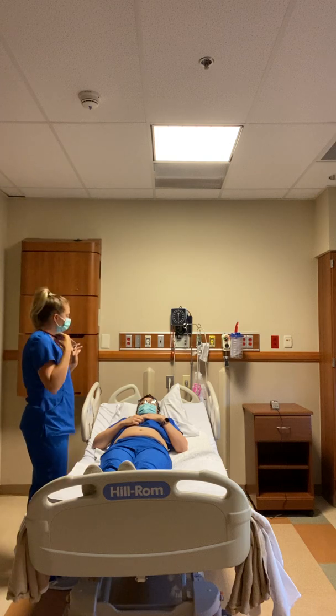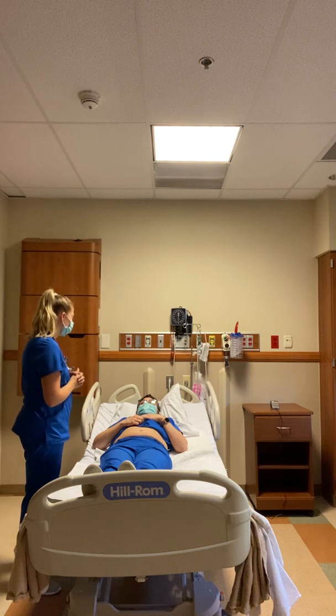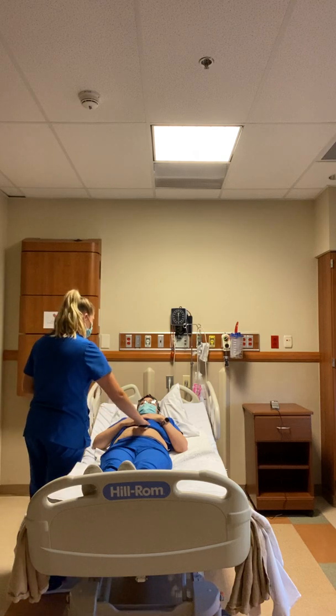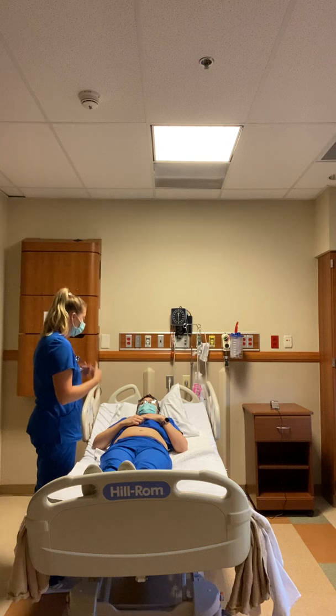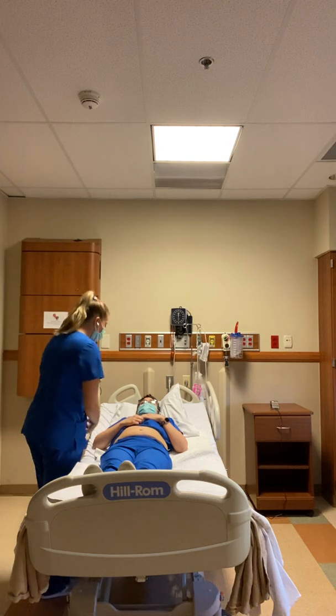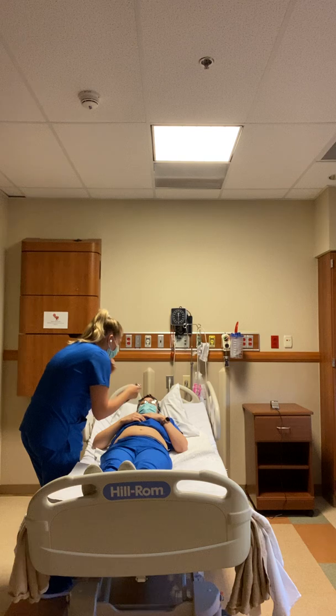Perfect, so all areas are normal active. The next thing we're gonna do is look for bruits. Bruits are little pulsing sounds you might hear where the major arteries are. So I'm gonna check for your aorta, which is gonna be right here, the kidneys on the sides, your iliac artery, and your femoral artery. And we're gonna do that with the bell.